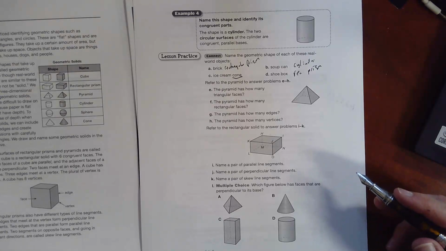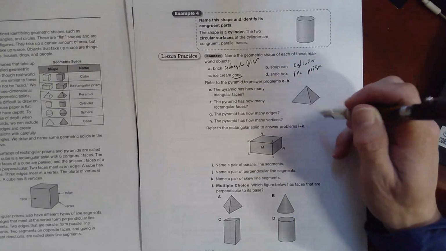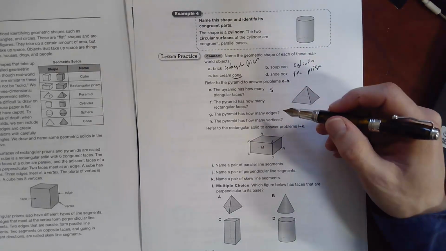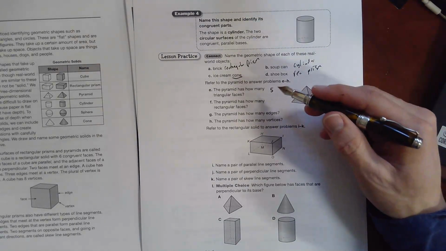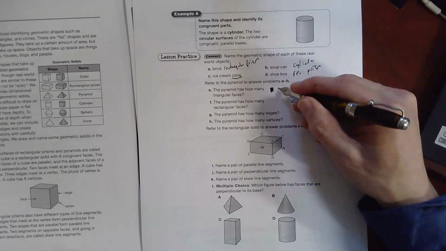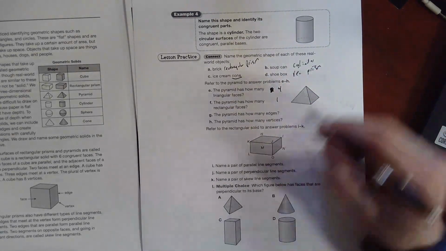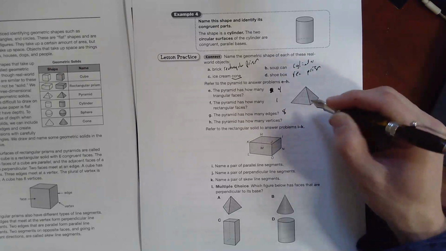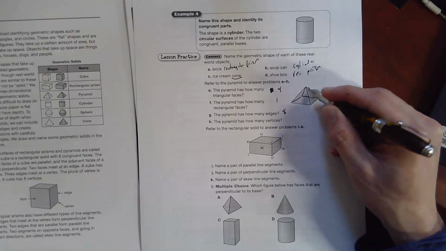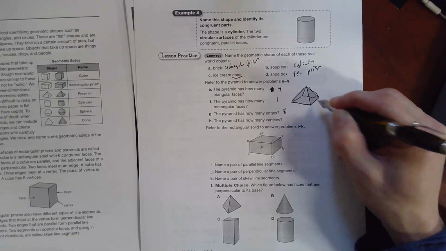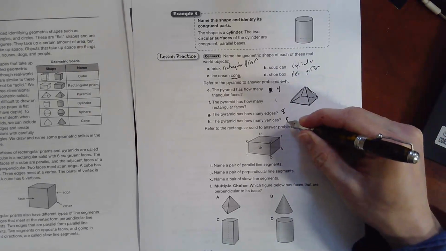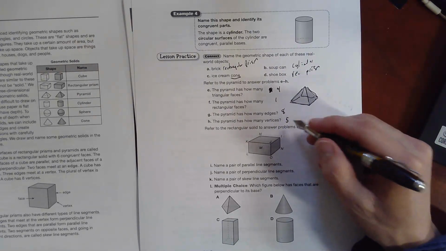Assuming it is a pyramid, there are 4 faces along the side and a base. How many triangular faces? Oh, sorry. So 4 and 1. How many edges? 1, 2, 3, 4, 5, 6, 7, 8. Pyramid has how many vertices? 1, 2, 3, 4, 5. One of the few ones that has more edges than vertices.